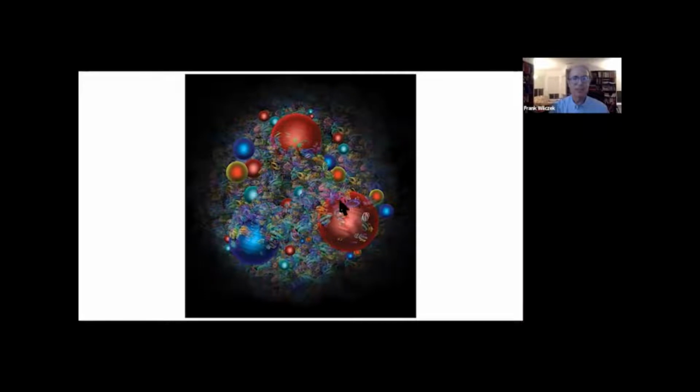And the description in terms of distinct particles that build up to make a proton actually is very inconvenient. The better description is in terms of fields, which contain many, many quarks and gluons, just as electromagnetic fields contain many, many photons.